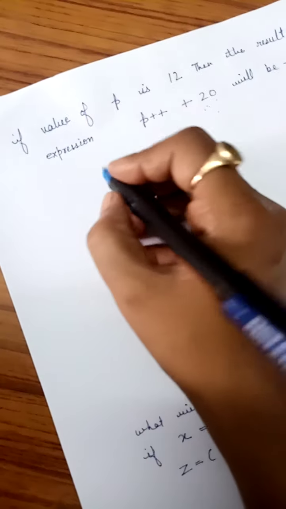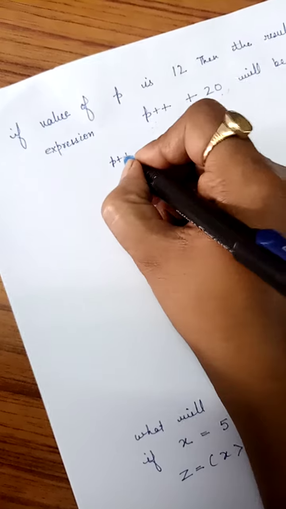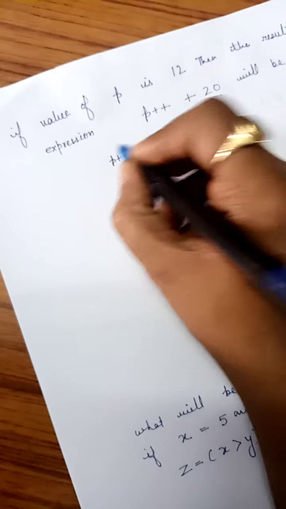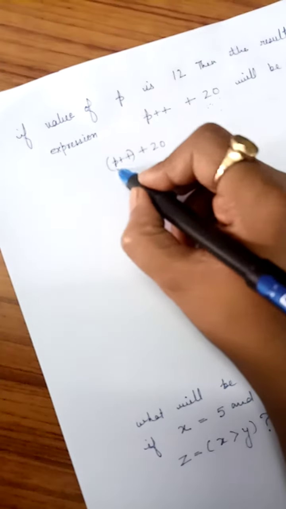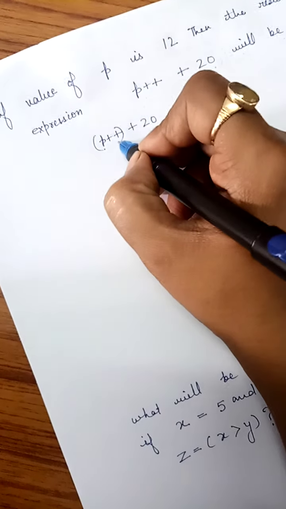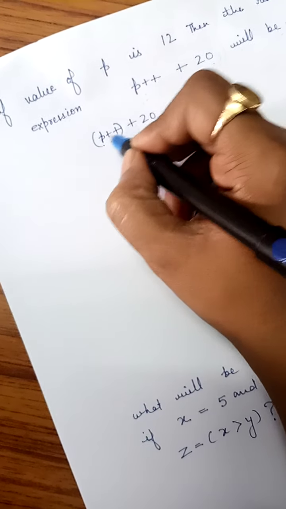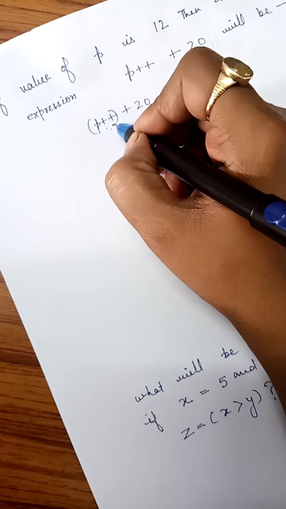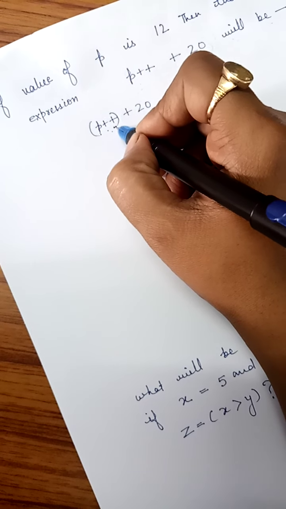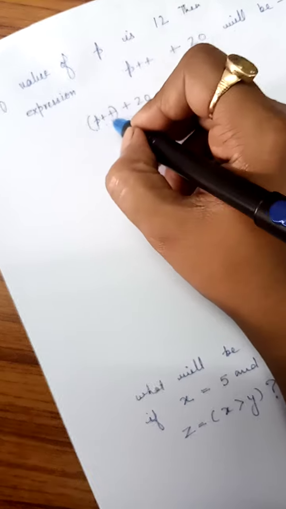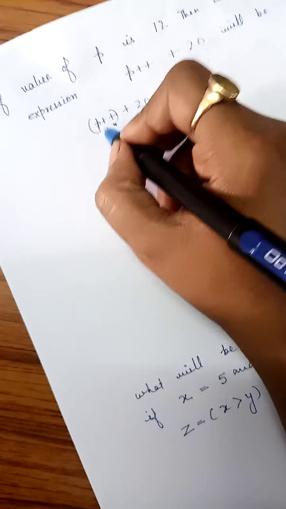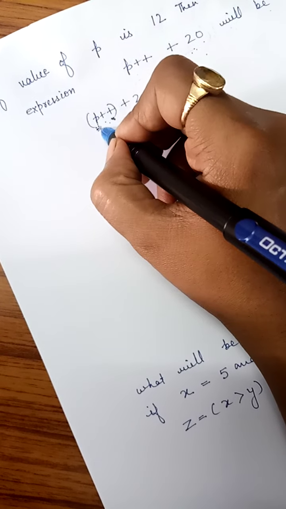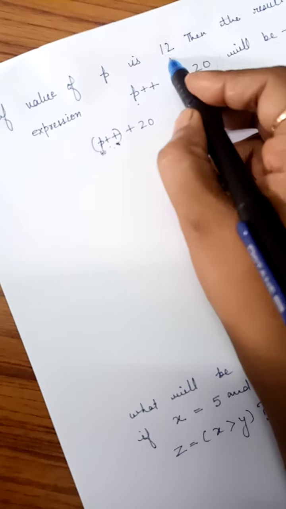So now we will calculate p++ + 20. Increment operator after the operand means post increment. What is the rule of post increment? Use then change. So use the value of p first, which is initially 12.